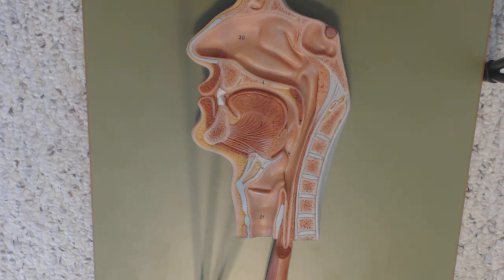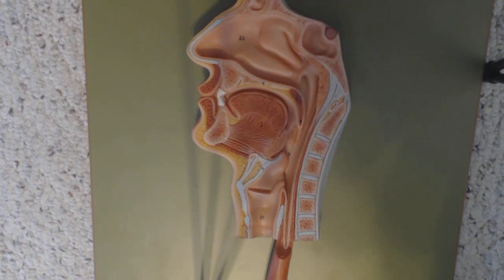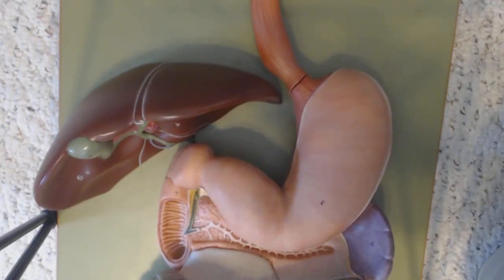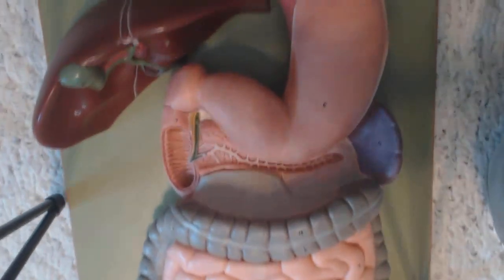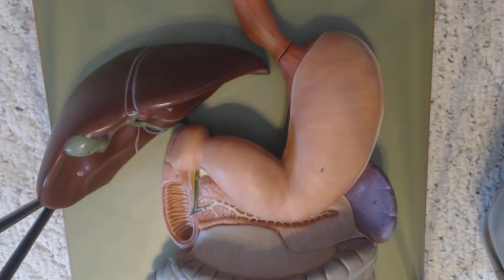Okay, next we'll move on to the organs of the upper GI. If you'll just bear with me for a second, I have to move the camera. So I apologize for any shakiness here as we move to the next section. There we go.